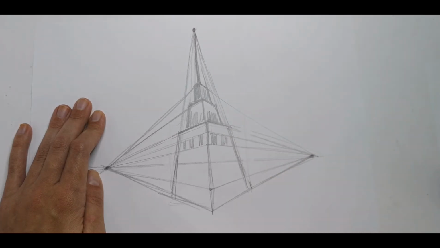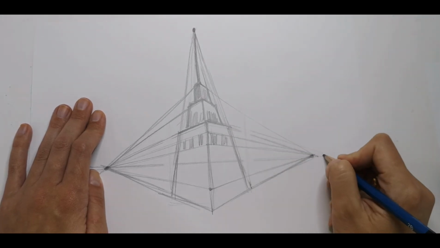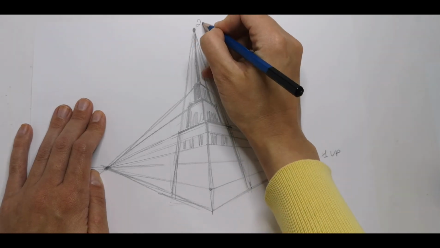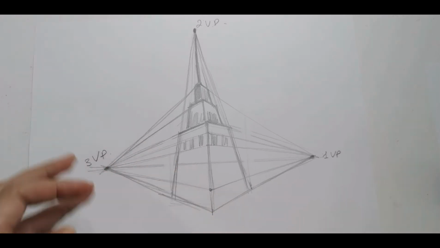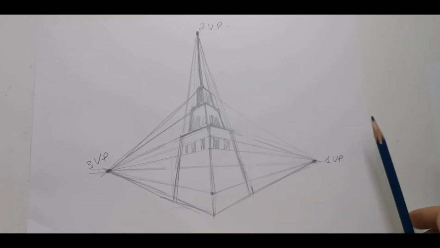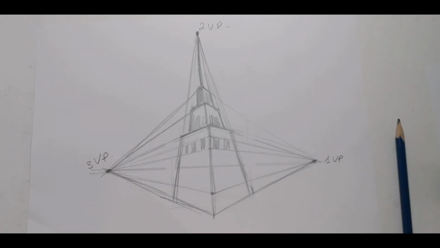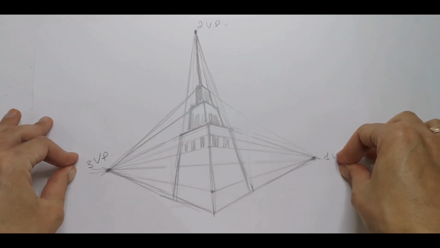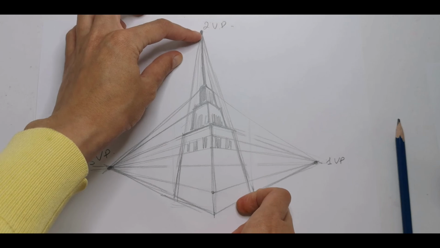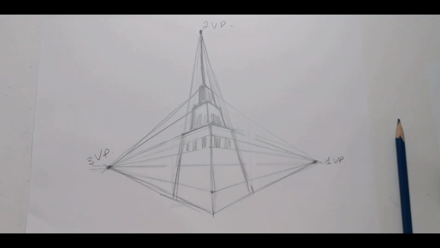Three vanishing points are used more for really high architecture, wherever we need to position the building not only in the space, visually on the horizontal line, but as well vertically to see how tall this building is.